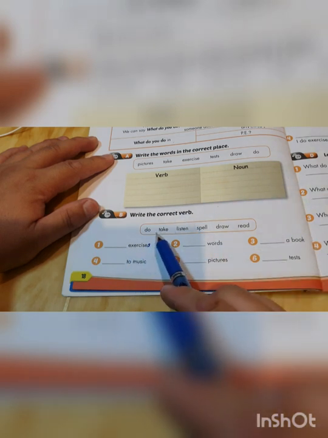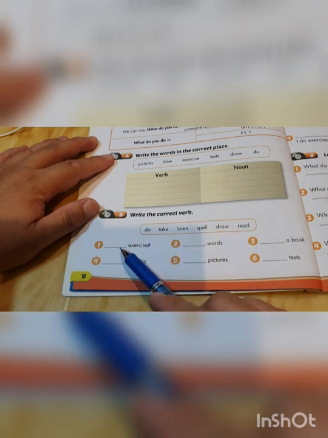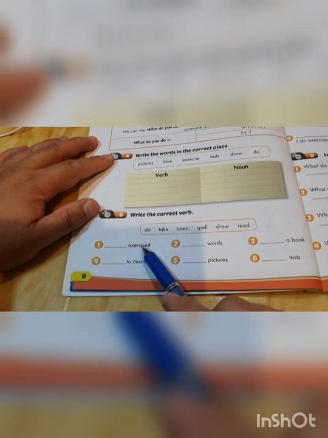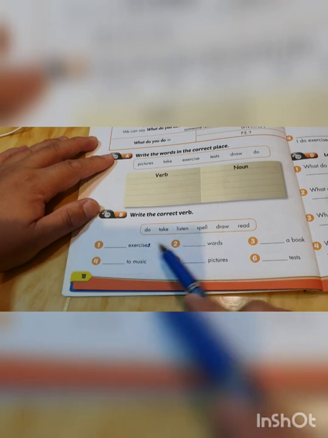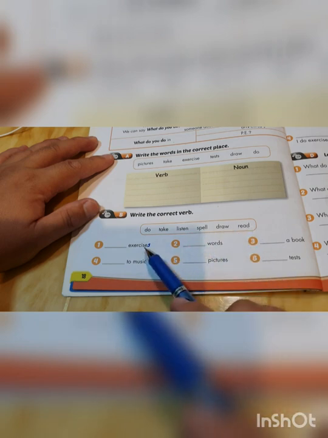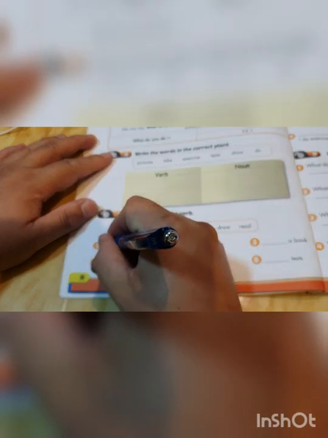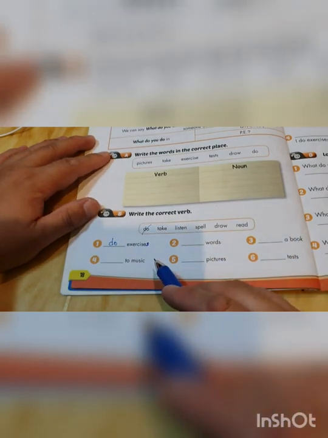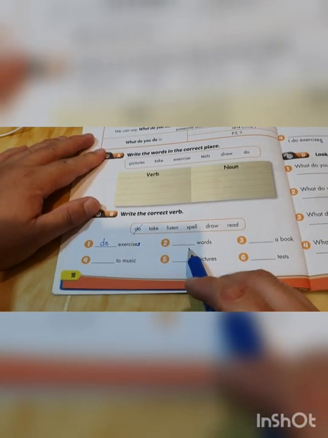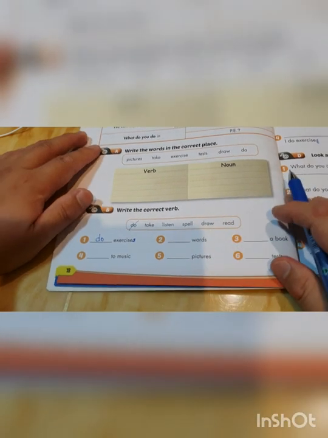Exercises. Do, take, listen, spell, draw, and read. Do exercises. Yeah, that's good. Take exercises. Listen exercises. Spell exercises. Draw exercises. Read exercises. Now it's do. D-O. Cross out. Do exercises. Number 2, words. Okay, so you do that.